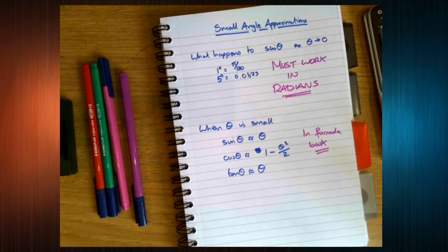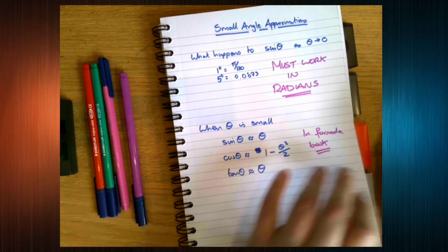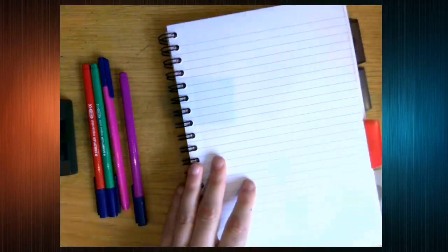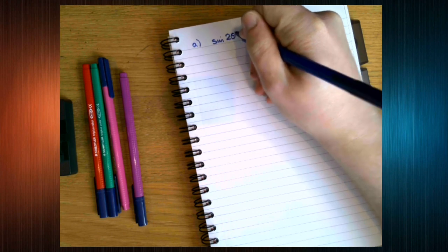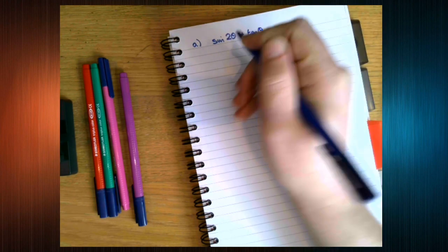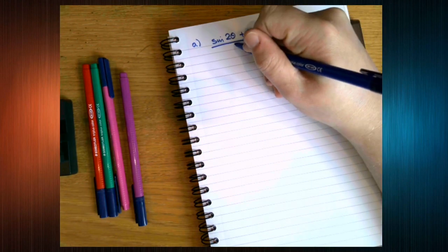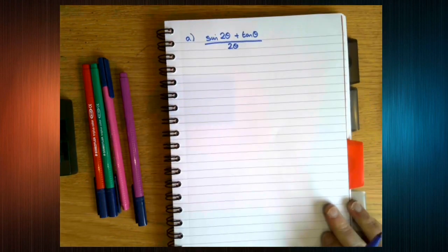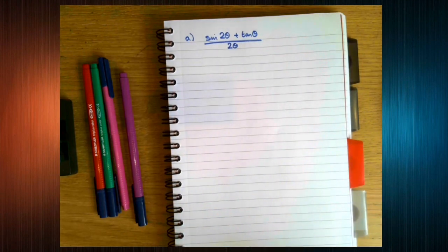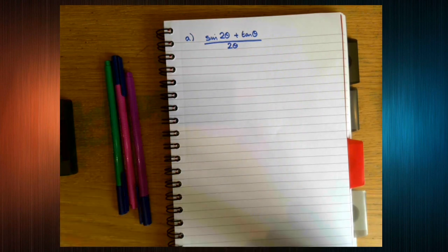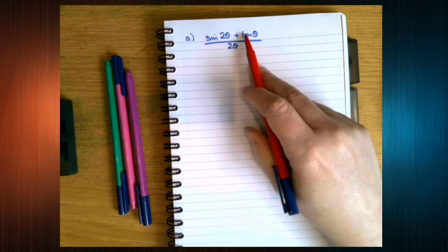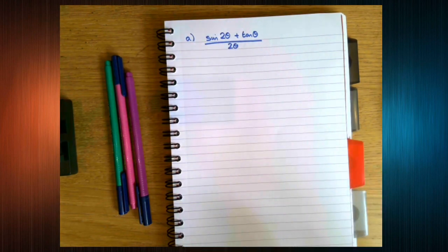So, let's have a look at page 18 in your workbook. When theta is small, find the approximate values of part A, sine 2 theta plus tan theta over 2 theta. So, we know our small angle approximations. When tan is small, this is theta. But what happens with sine 2 theta?